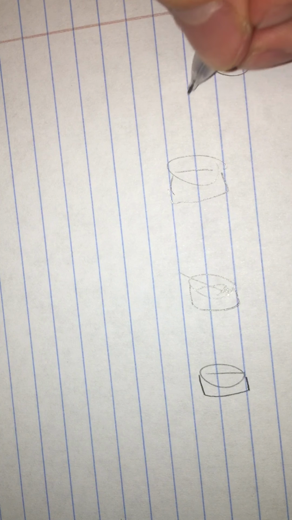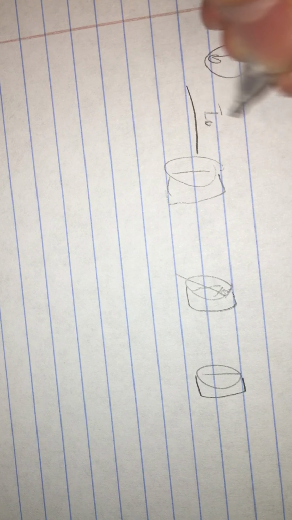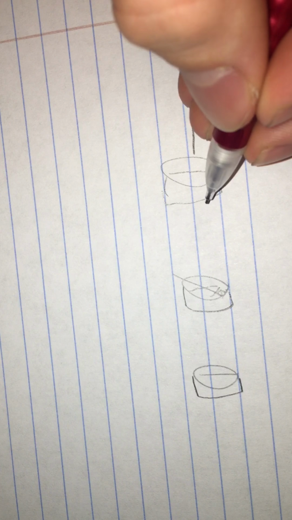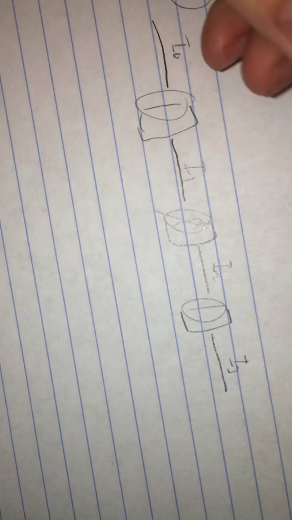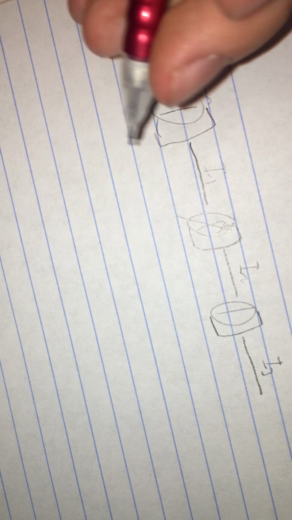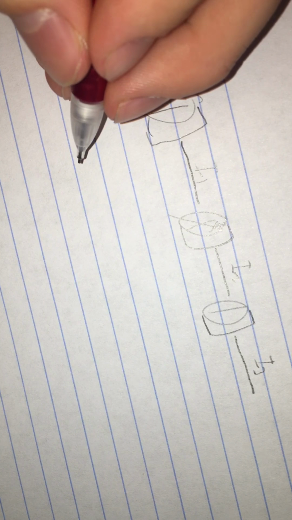First it will be unpolarized light, which will be intensity naught. Then it'll go through and it'll be intensity 1. It'll go through again and be intensity 2. And then finally it'll be intensity 3. So using the formulas for intensity of light after it goes through a polarizer.